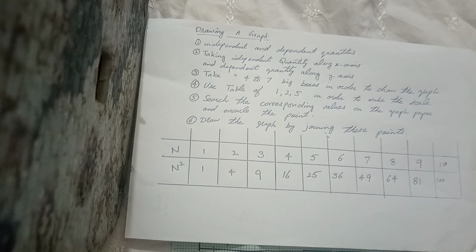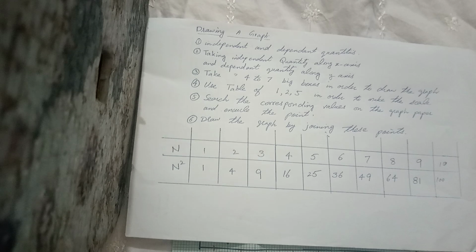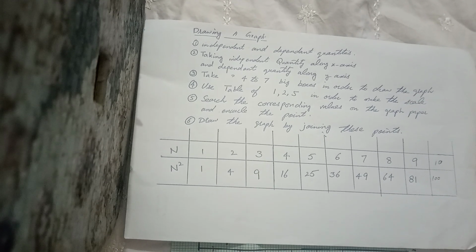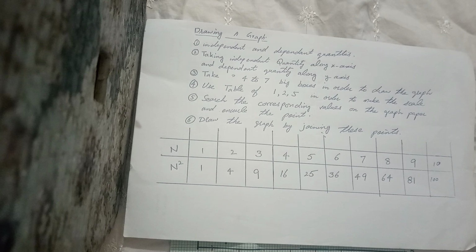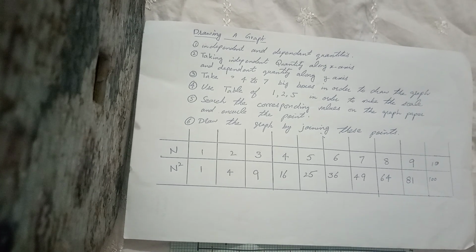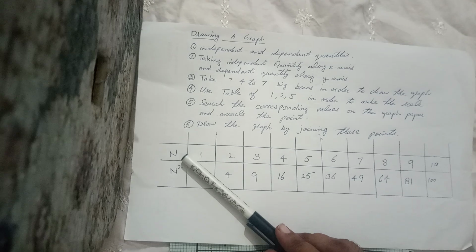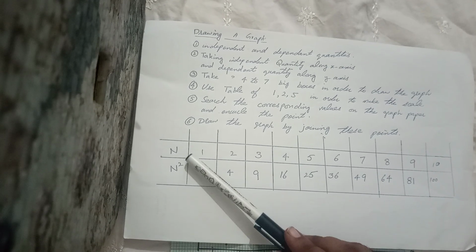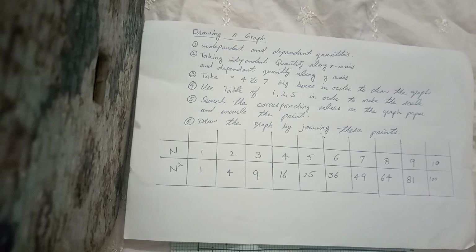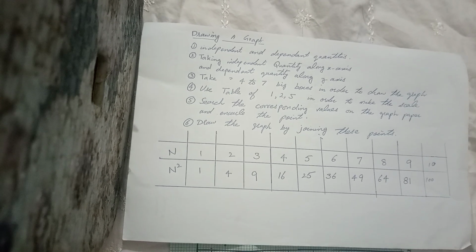We are going to discuss how to draw a graph. For this purpose, we have to define independent and dependent quantities. Here I have given an example of a number and its square. That is, they are the real numbers and their squares, and I intend to draw a graph between them.